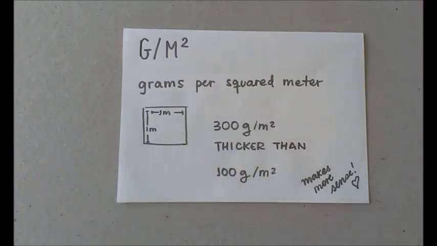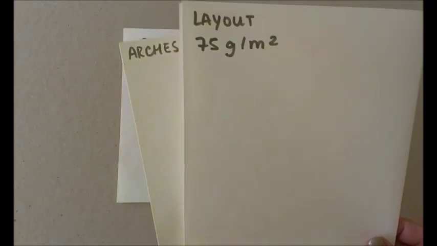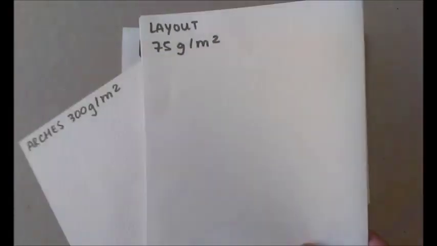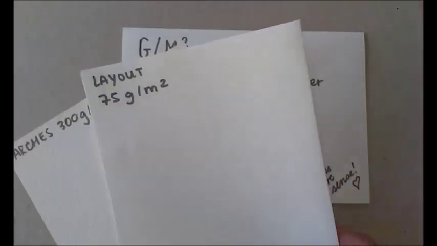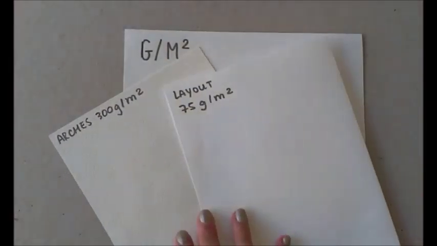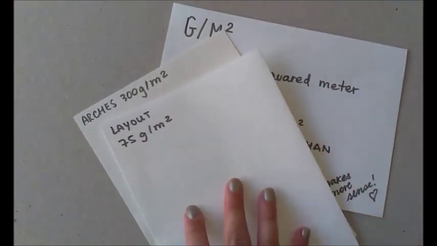I'll just show you a comparison of two papers just to make it easier to see. Here is an Arches paper, and here is a normal layout paper, 70 grams per square meter and 300 grams per square meter. You can feel when you shake and move this paper that this one is much thicker, okay?